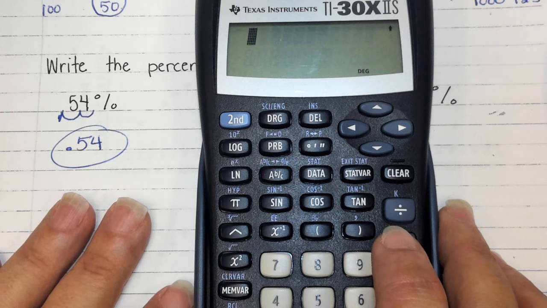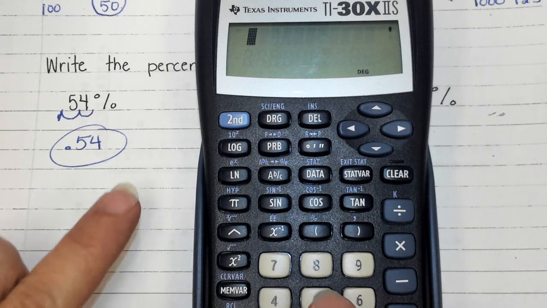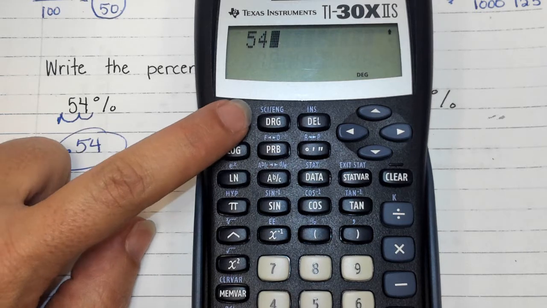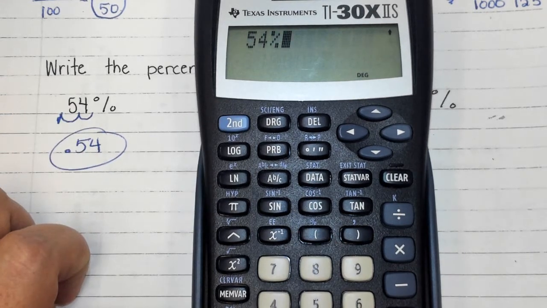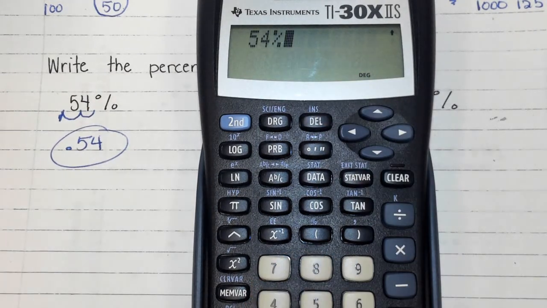Okay, please listen. Basically, you're taking 54%, which is a percent, and we're trying to change it around and make it look like a decimal on a calculator. Okay, please watch for just a second. Can you make it to getting 54, hit the second and the percent sign? Yes. Okay, now, once you got to that, you've typed it in your calculator.